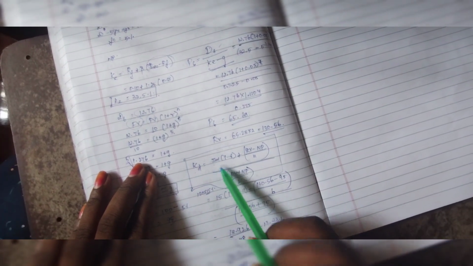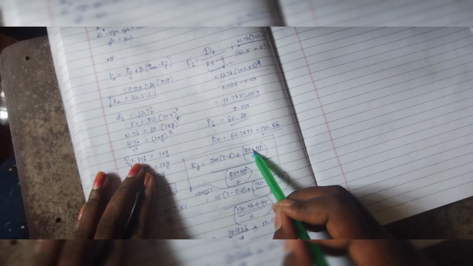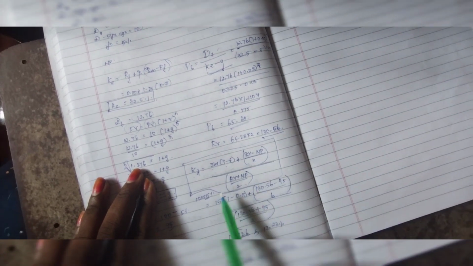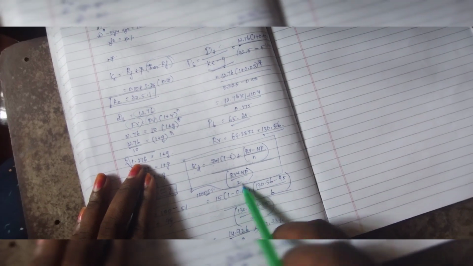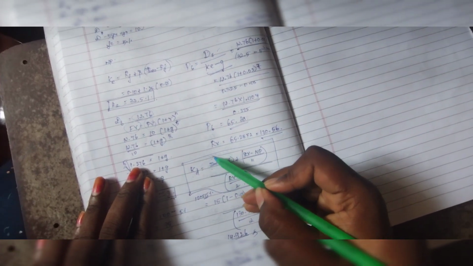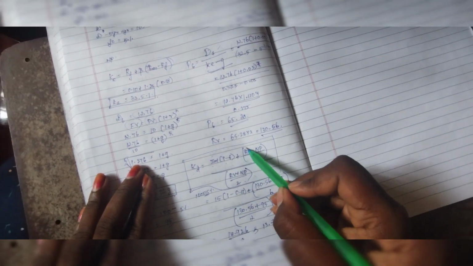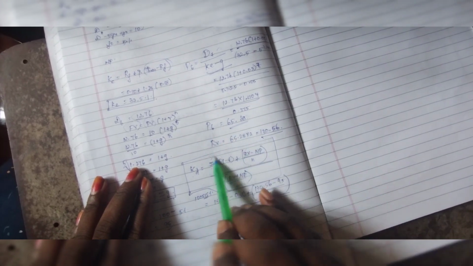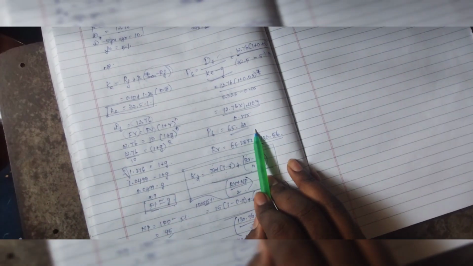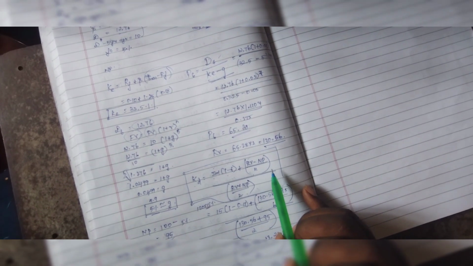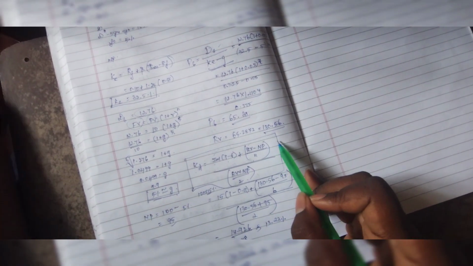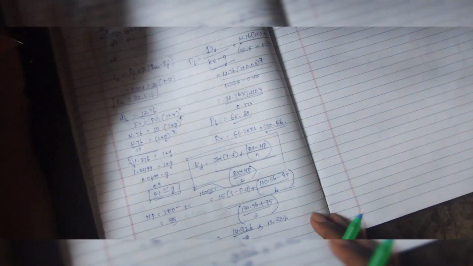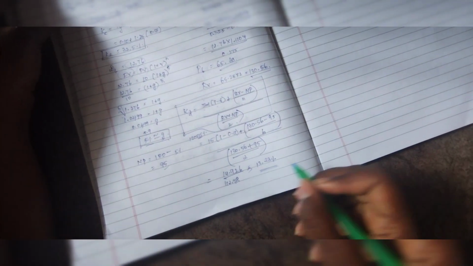KD is interest into (1 minus tax) plus (redeemable value minus net proceeds) by n, divided by (redeemable value plus net proceeds) by 2. Interest they have given in the question, which is 15%. Tax is also given. Redeemable value we just found by multiplying the value of shares by 2. And after that, net proceeds, after deducting flotation costs, come to 95, and after substituting we got 13.23 percent.